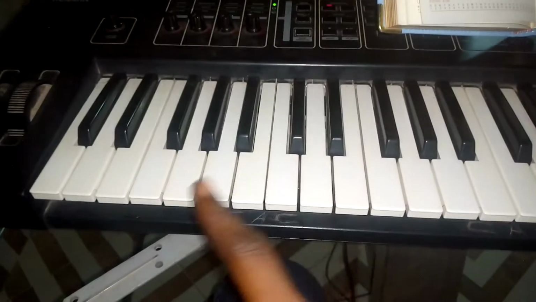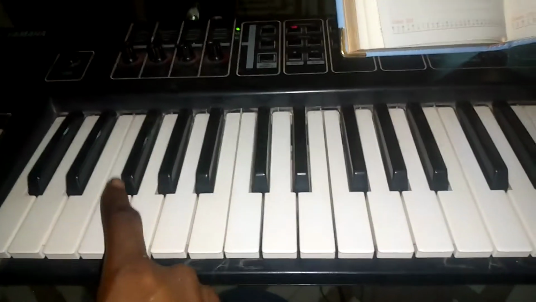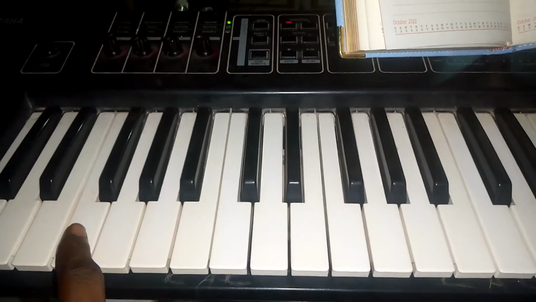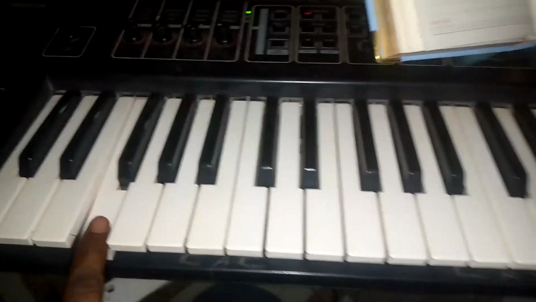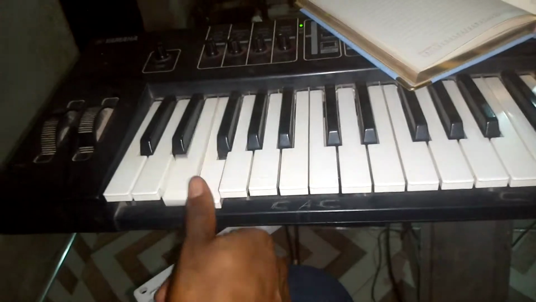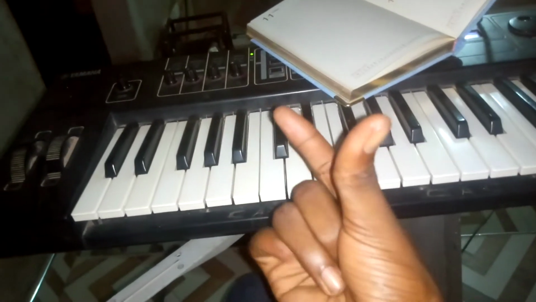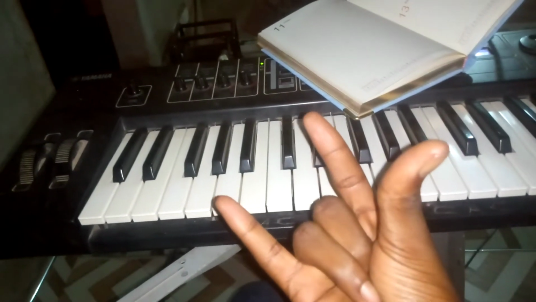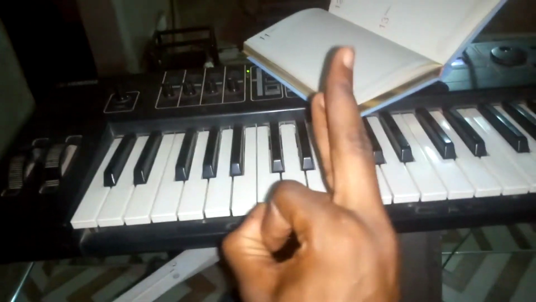Where is the do? The do is the first white key of every three black keys. That is, we are dealing with F. So do is like this. You touch the do with this, because these are the three fingers that we use to play a chord. So it will be like this. These two fingers are not part of it.